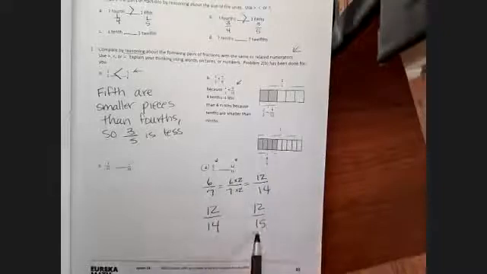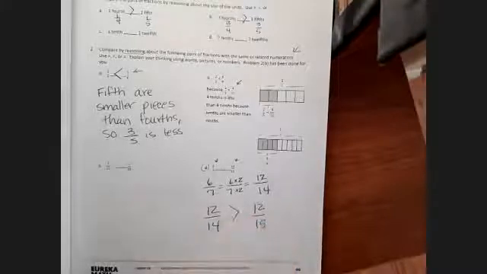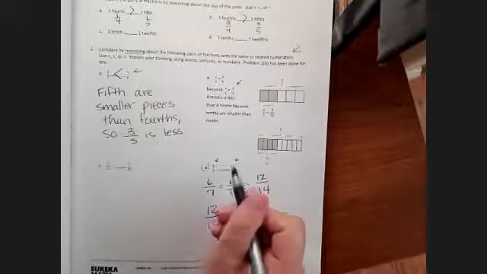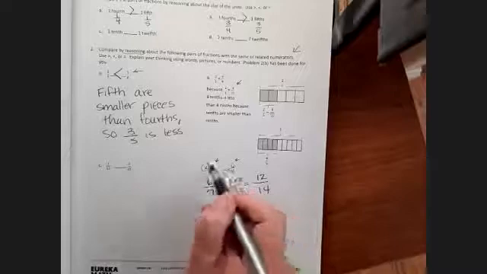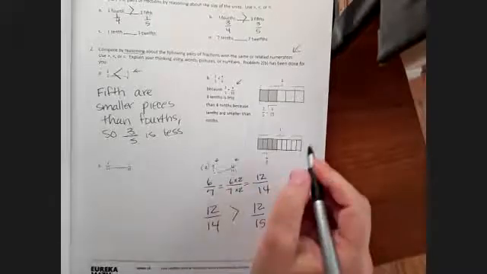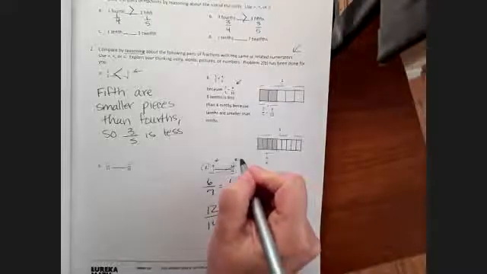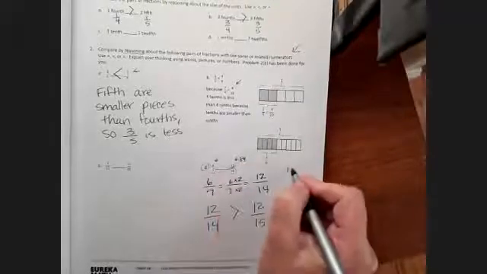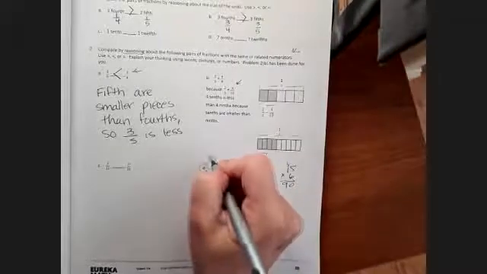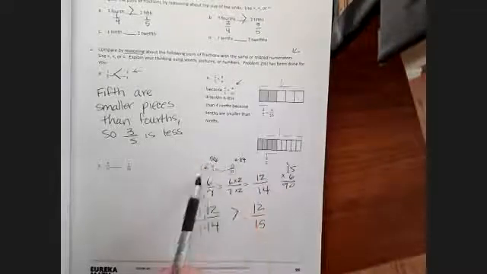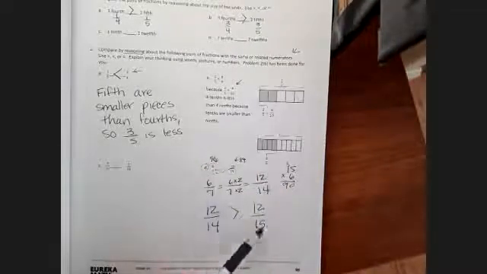Because this is 15ths and it's a larger number, it means that the pieces, there's more of them, so they're actually smaller. So we would know that 12/14 is larger. If you wanted to double check yourself, you could do the cross multiplication, 12 times 7 and 15 times 6. So 12 times 7 is 84, and then 15 times 6, you see that's 90. 90 is a little larger, so it would make sense that 6/7 is larger than 12/15.